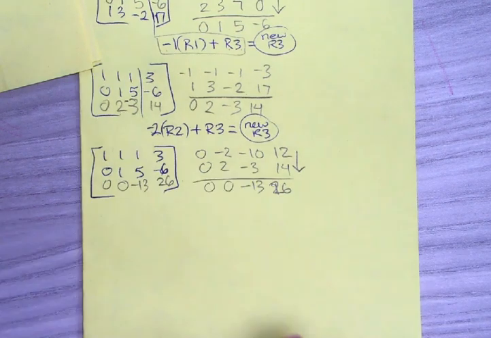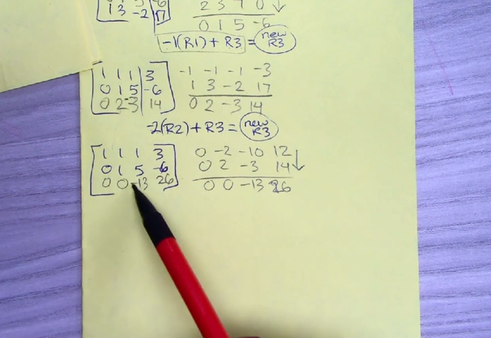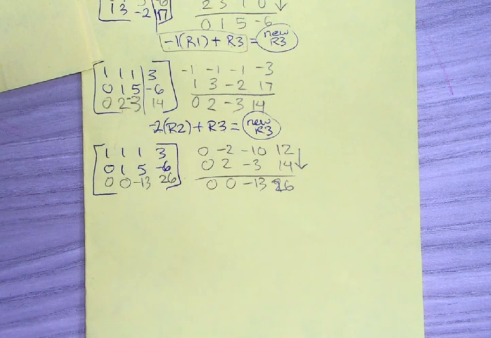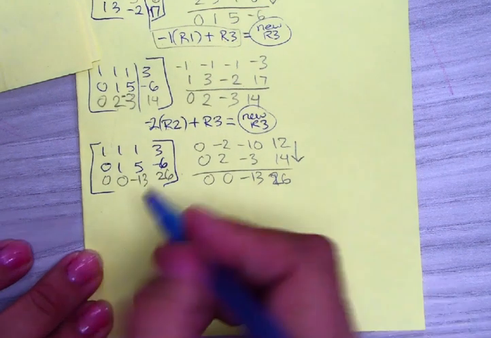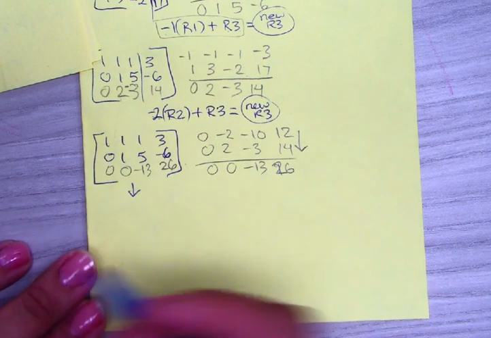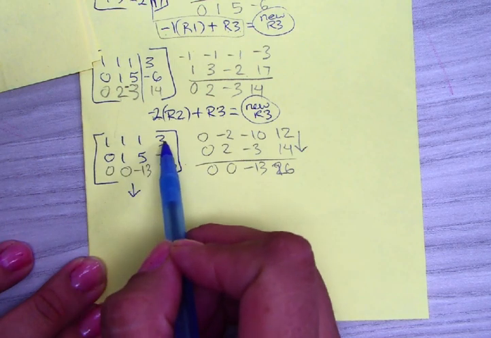Okay, so then this is a part where I'm not going to force you anymore to turn all of these into 1s, because we can still get the answer from here. And technically, what I want you to understand is that this bracket right here of the matrix represents a system of equations in the form of x, y, z, and equals a constant.